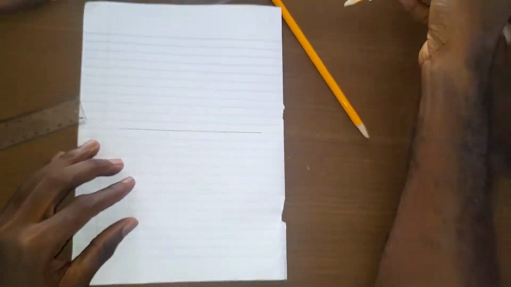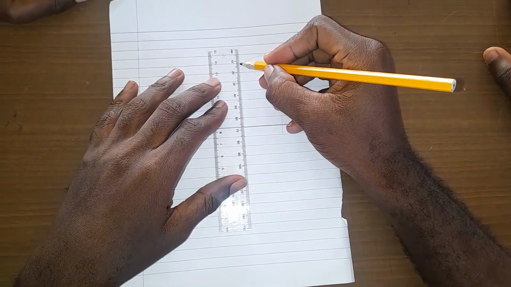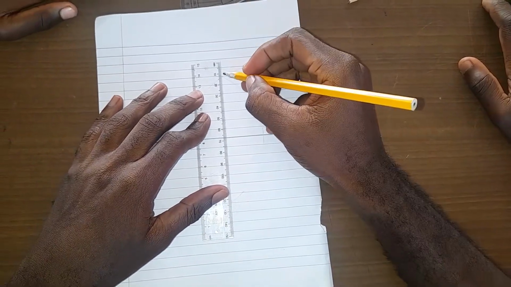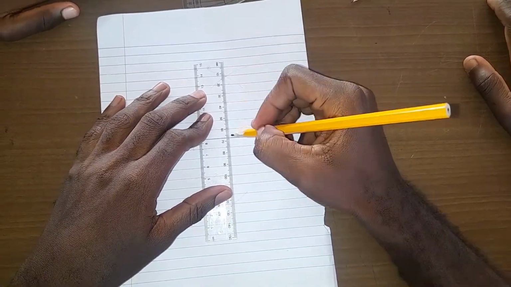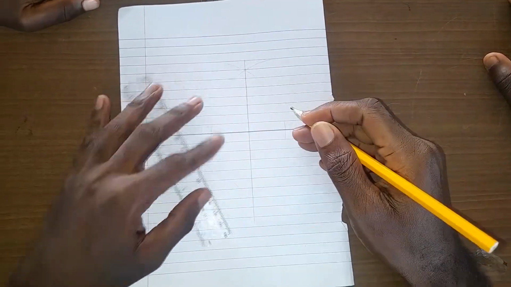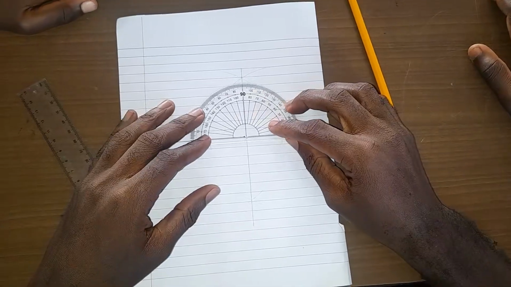Do you see it? Now, if I draw a line through these two points, it will make an angle of 90 degrees to this particular line up here. Okay, so let's measure this particular angle and see.